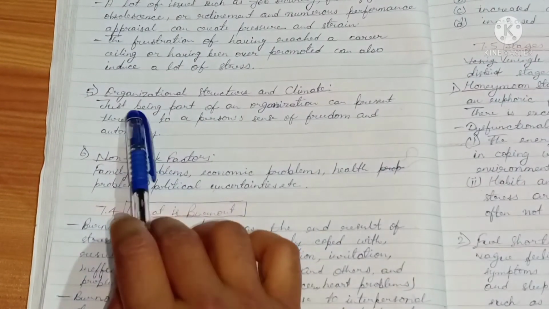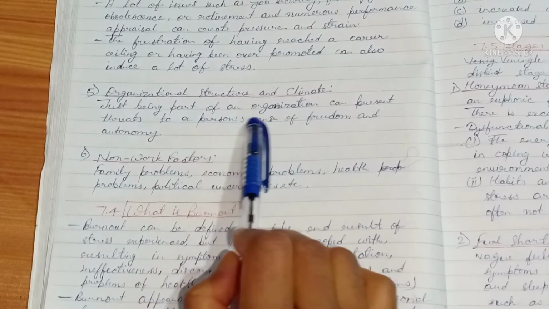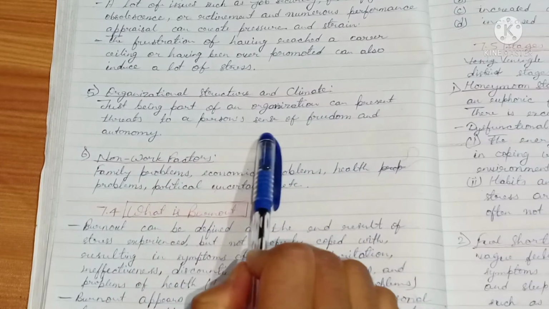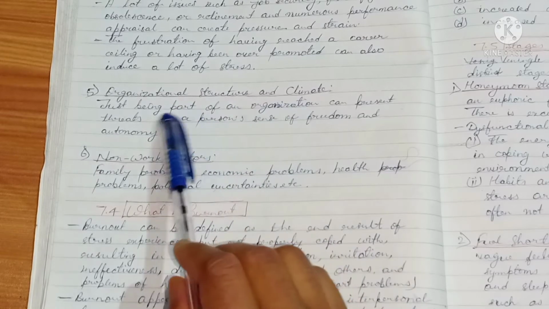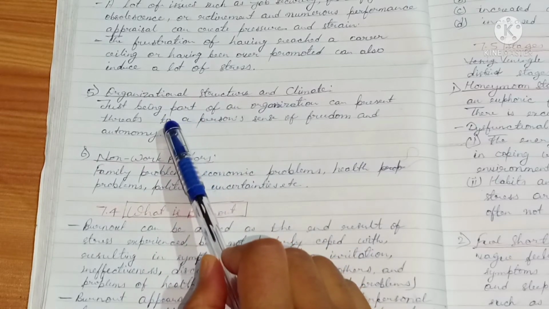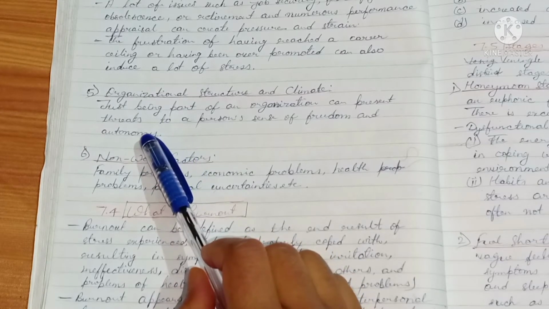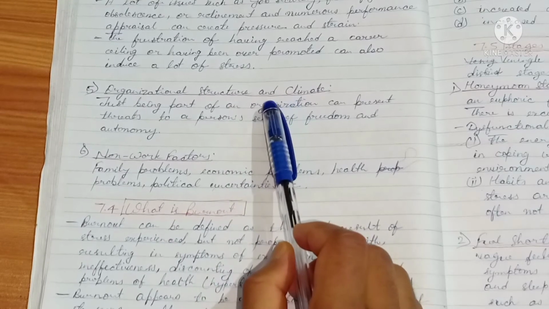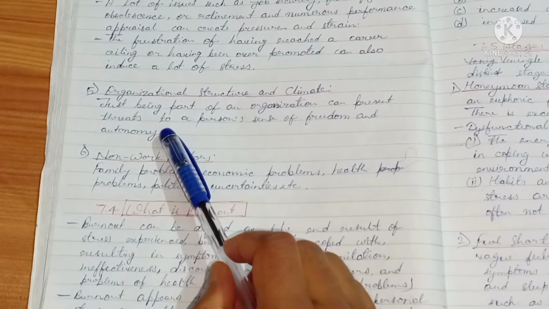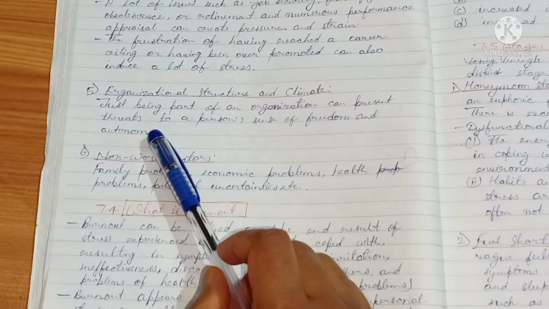Then the fifth one given, organizational structure and climate. Just being part of an organization can present a threat to a person's sense of freedom and autonomy. Hence, organizational structure and climate. If the organizational structure is not in accordance with the person, and the climate is also not in accordance with the person, then in that case he or she may feel threatened and may get stress.